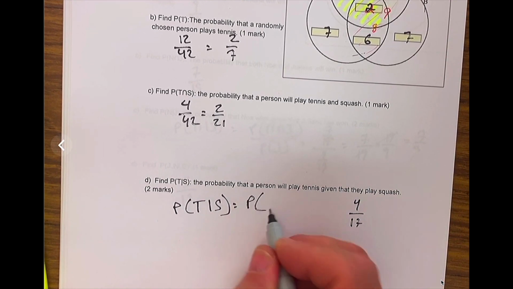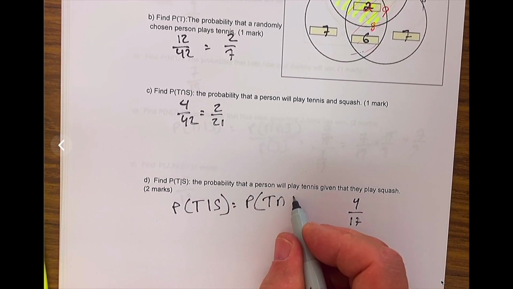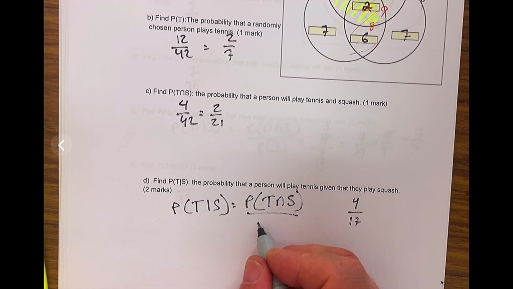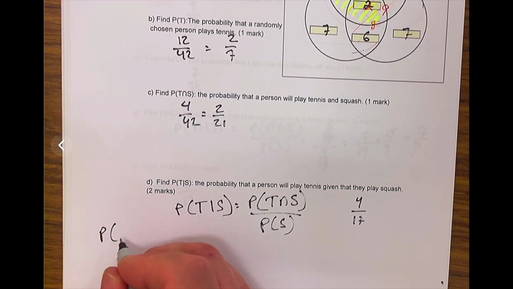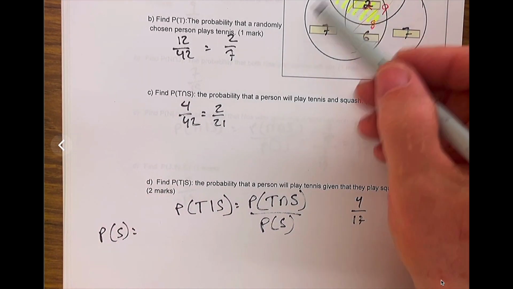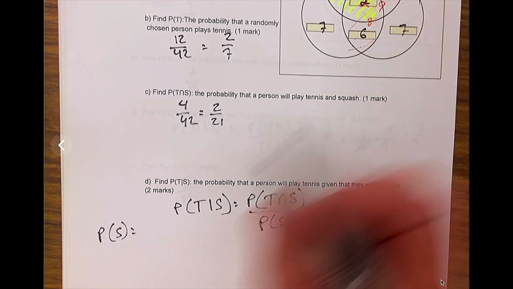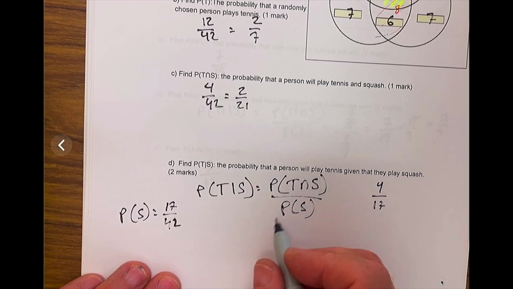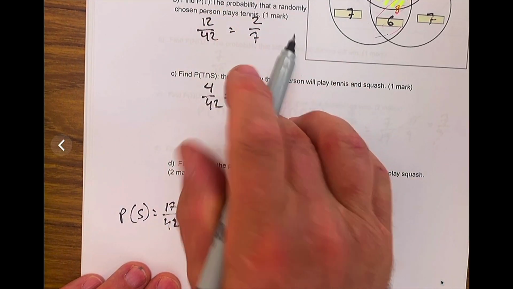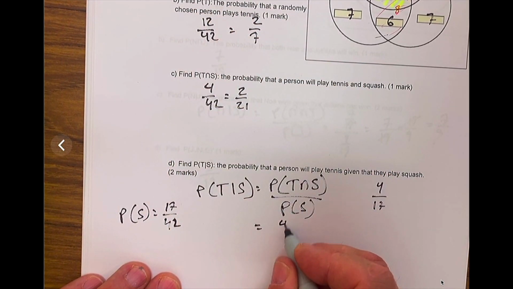Use the formula. That's the probability that the person plays tennis and squash divided by the probability that they play squash. Now, we don't know the probability that they play squash. I have to figure that out. The probability that they play squash is there are 17 people who play squash out of 42. 17 out of 42. The probability of tennis and squash, we figured out up here, is 4 out of 42.